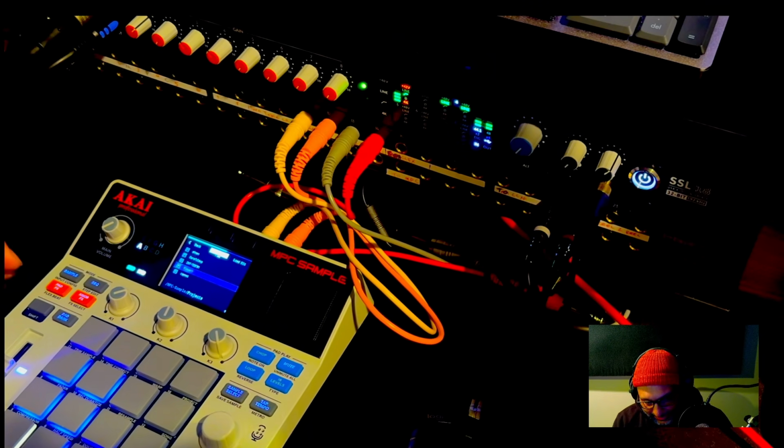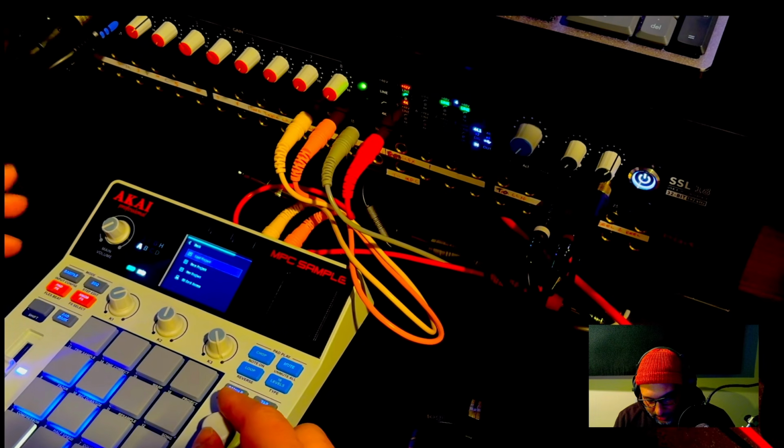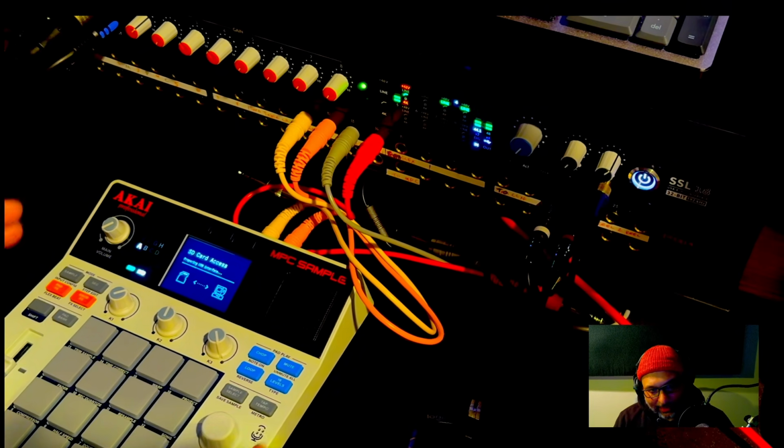So then once you've done that, you want to go to the export function, right? Again, go to Shift Project, and all the way down at the bottom, SD card access. You want to click that, and boom.